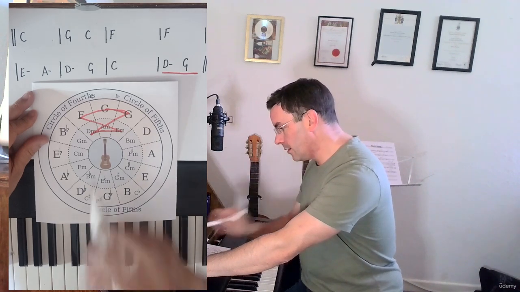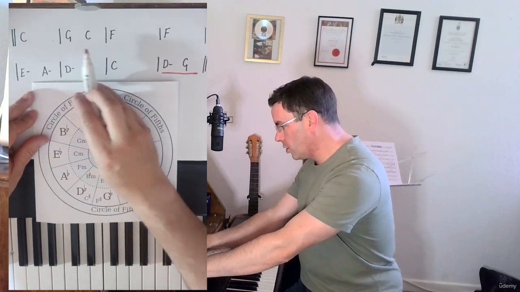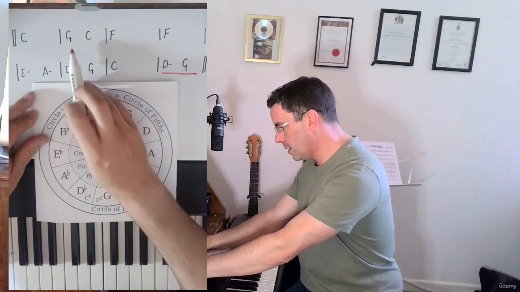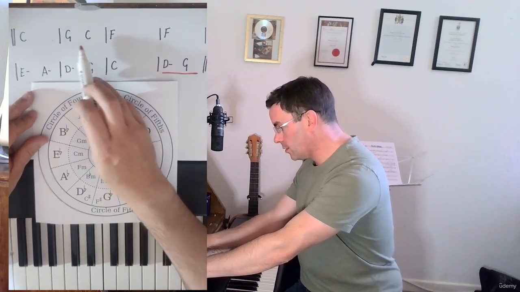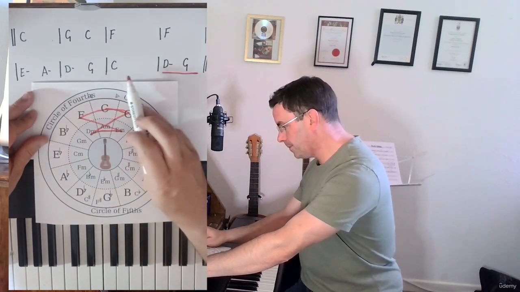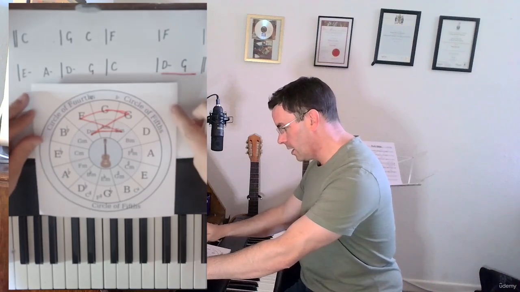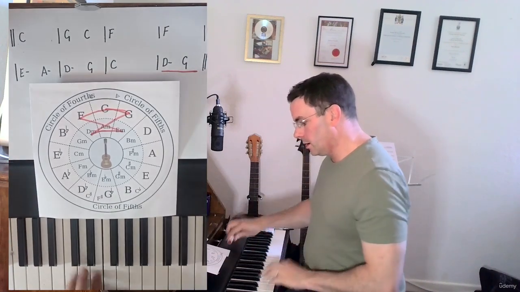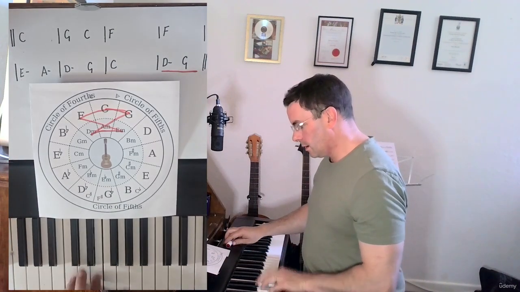Another thing worth pointing out is you don't have to have one chord in each bar. Some of the bars, in fact several of them, have two chords in each bar. So there's my chord sequence. It's not particularly exciting at the moment. It sounds like this.